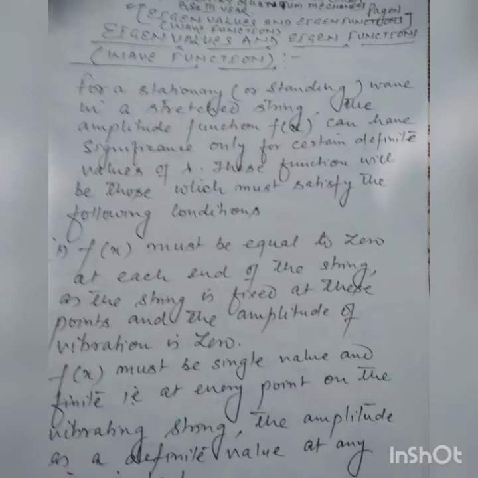These functions must satisfy the following conditions. Number one, f(x) must be equal to 0 at each end of the string, as the string is fixed at these points and the amplitude of the vibration is 0. Number two, f(x) must be single valued and finite at every point on the vibrating string. The amplitude has a definite value at any given instant.